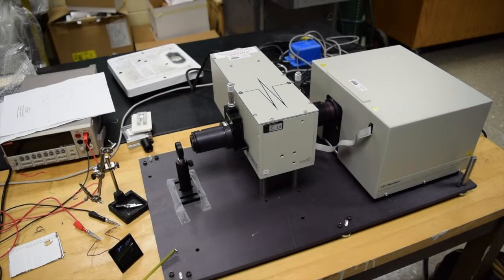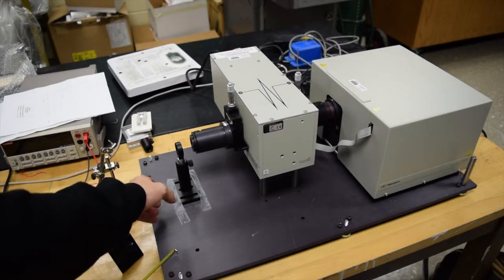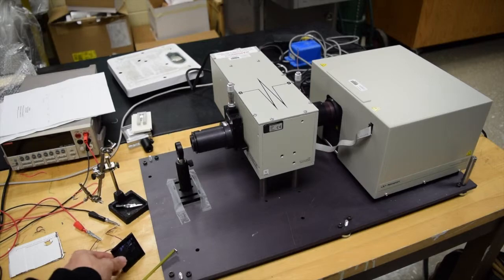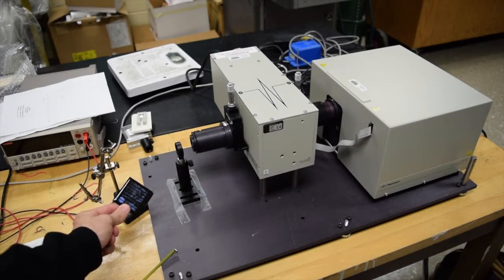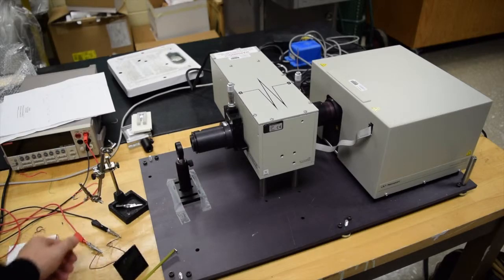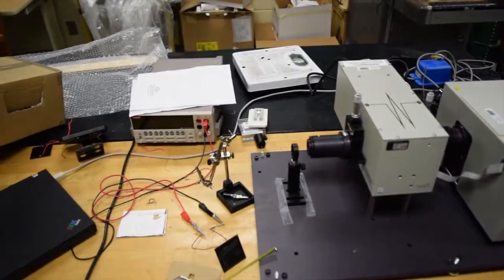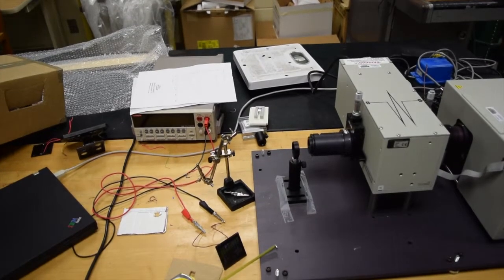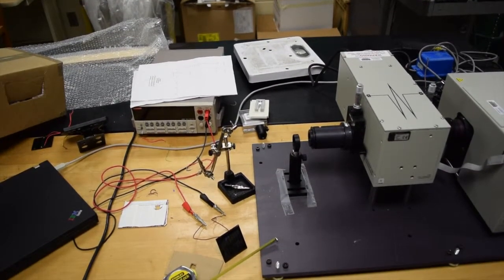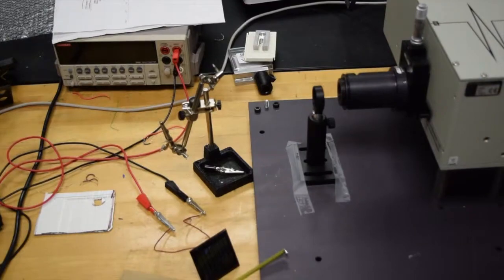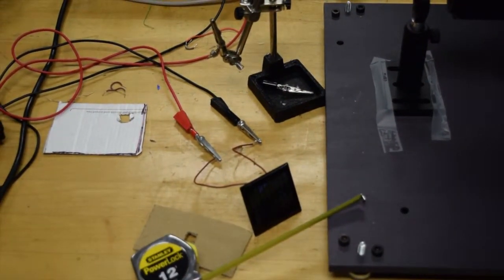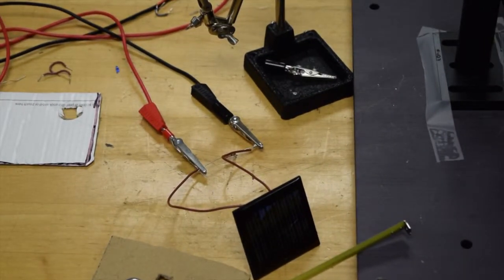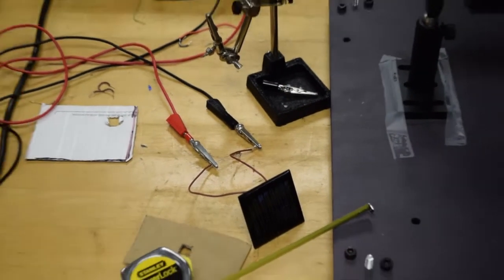We will be using our Oriole monochromator with a lens fixed in place to help focus our beam here, a silicon encapsulated panel, a Keithley power meter pictured here in the back, and it's hard to see, but we'll also be using a resistor wired between both of our leads of our solar panel.